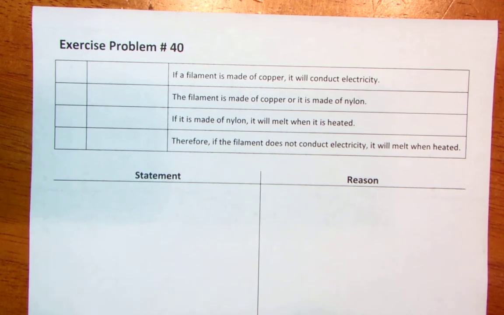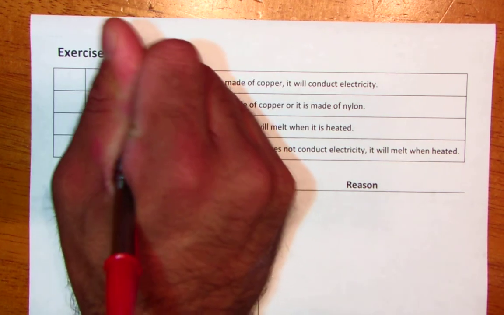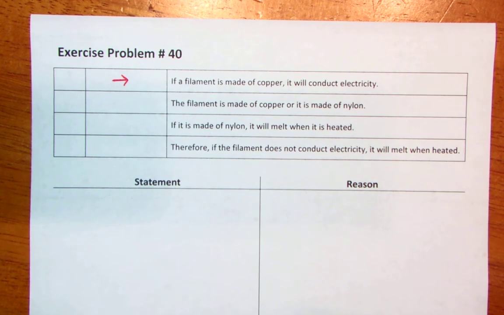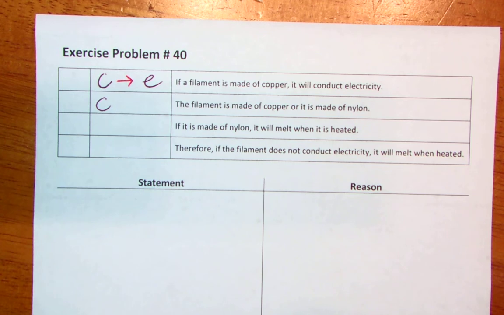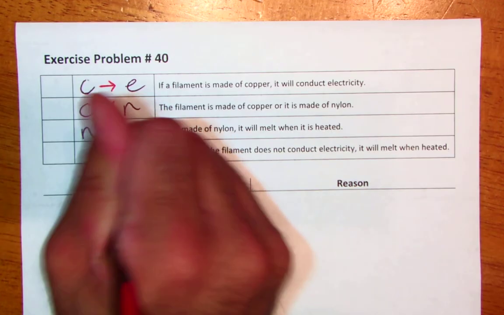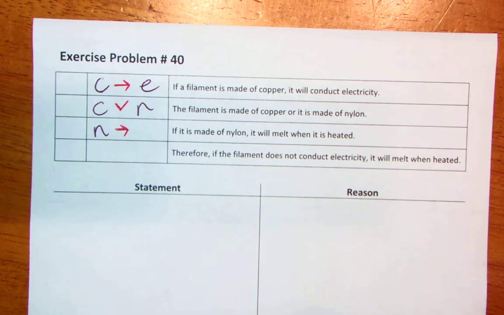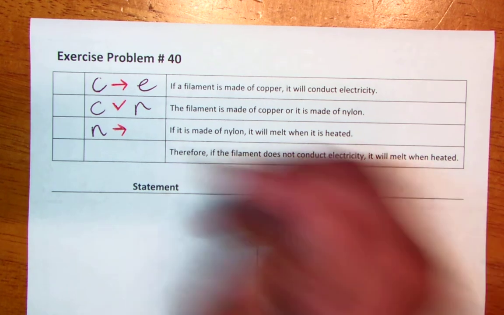It says, if a filament is made of copper, so I already know it's going to be a conditional statement with that if, even though the word then is not there. And I'll say a filament made of copper, I'll call that C. It will conduct electricity, I will use E. Second statement says the filament is made of copper, again repeating the first statement C, or it is made of nylon, which I will use N. If the filament is made of nylon, then, again, a conditional statement, it will melt when it is heated. I will use the letter M.